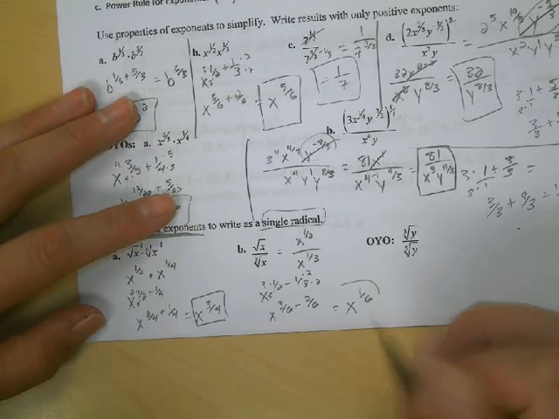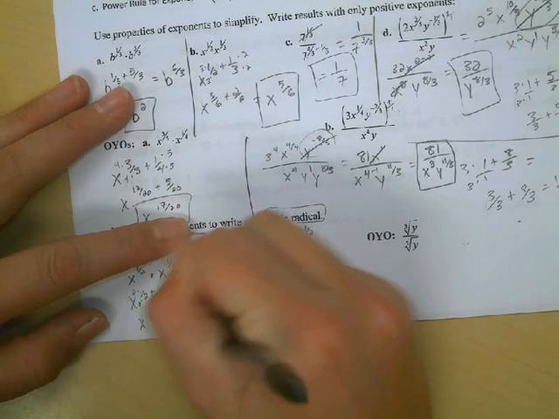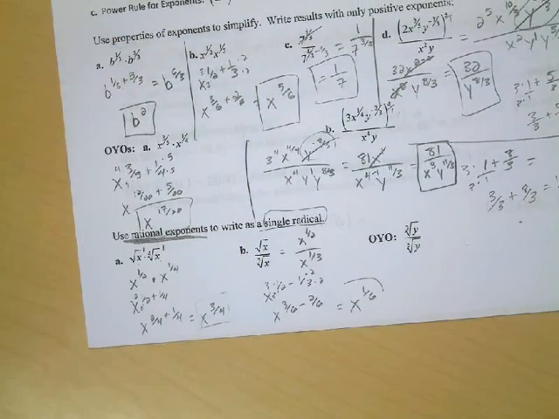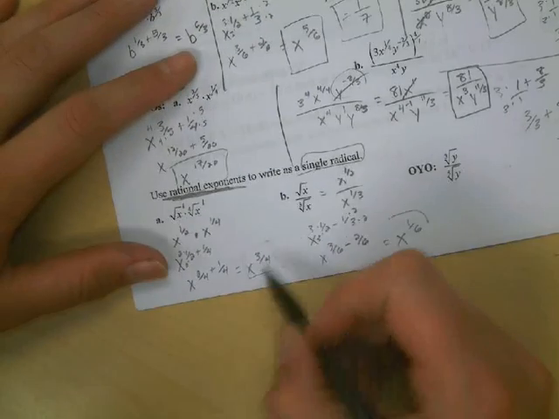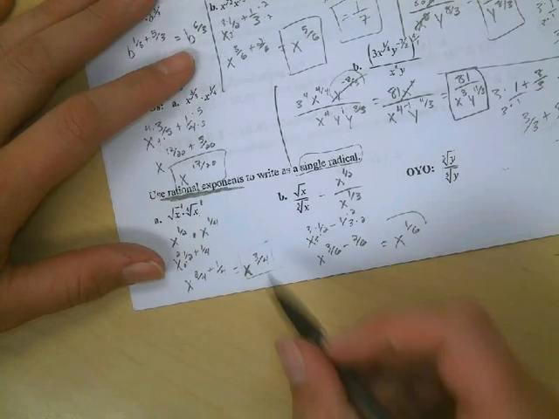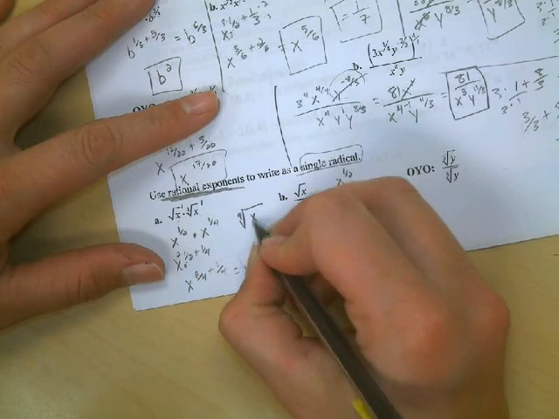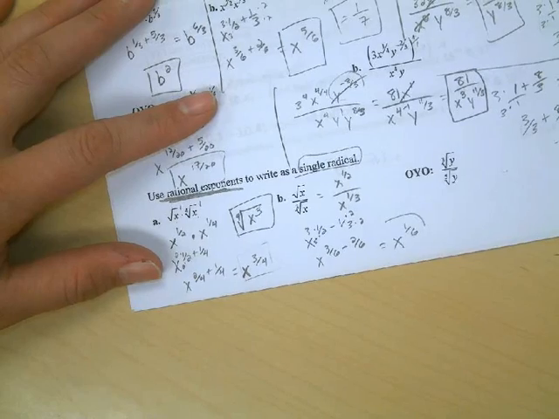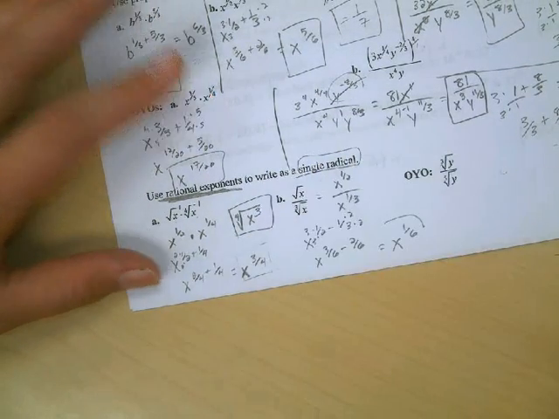Oops, except I forgot the most important part. Got to go back to that first one, because the whole thing said to write it as a single radical, and I didn't do that. I wrote it as a single rational exponent. If I'd have read my own instructions, I was supposed to go back and finish this. So x to the 3/4, write it as a radical, 4th root of x cubed. Totally my fault. Write it as a single radical. Luckily, I looked up and saw I boxed it in.